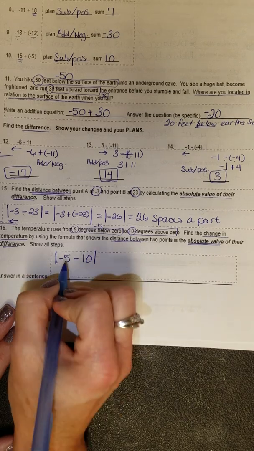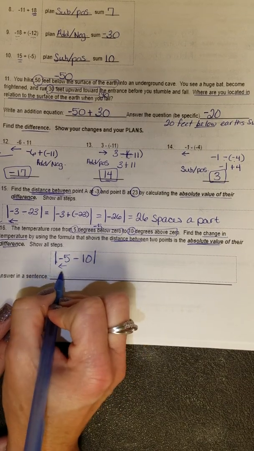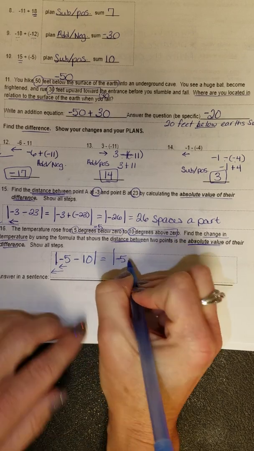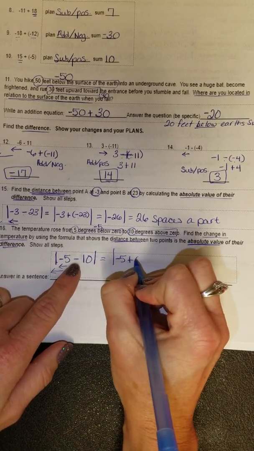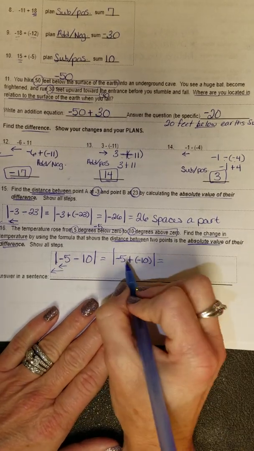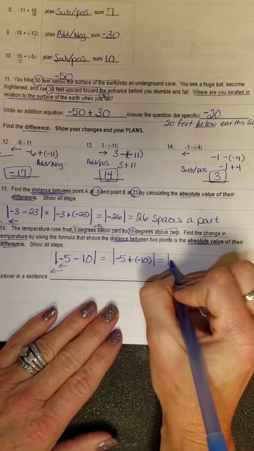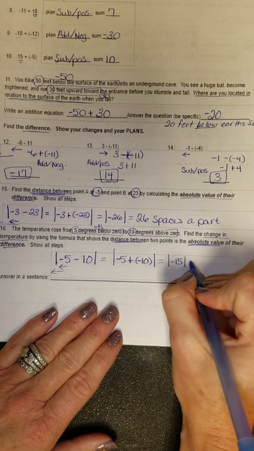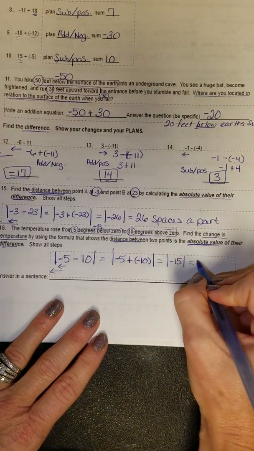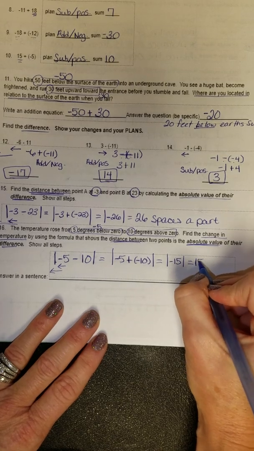So again, we went -5 and I'm subtracting 10 more. Subtracting is the same as adding the opposite. A -5 and a -10 gives me a -15. But we know that absolute value always has to be positive, so the absolute value of -15 is 15.